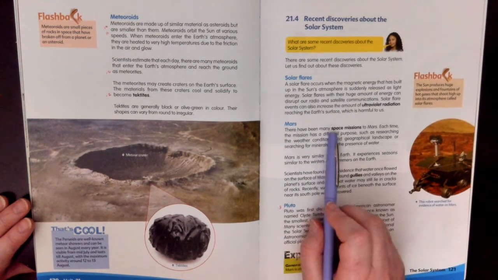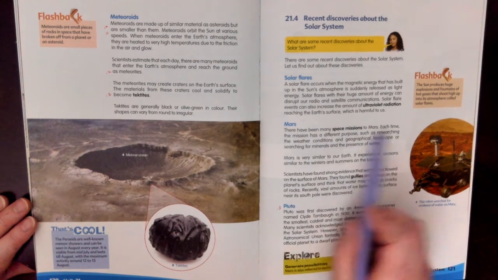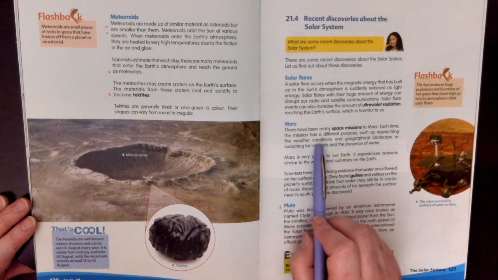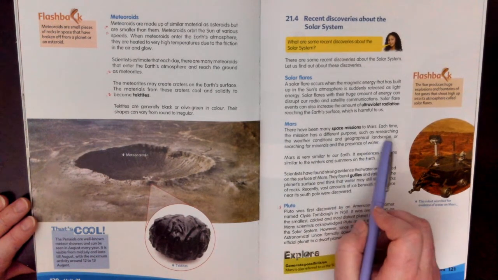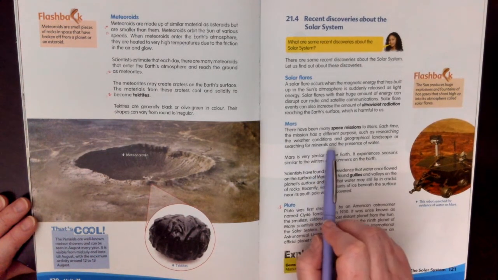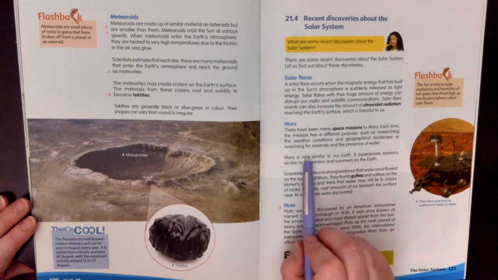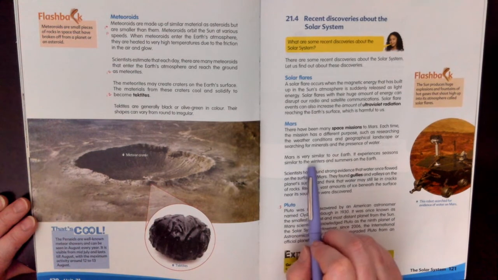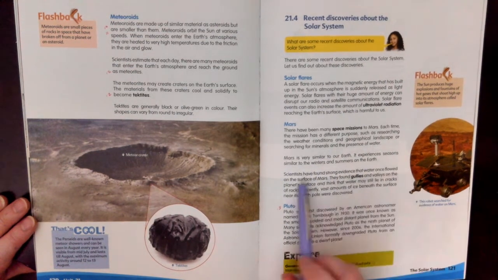Mars. There have been many space missions to Mars. Each time, the mission has a different purpose, such as researching the weather conditions and geographical landscape, or searching for minerals and the presence of water. Mars is very similar to our Earth. It experiences seasons similar to the winters and summers on the Earth.